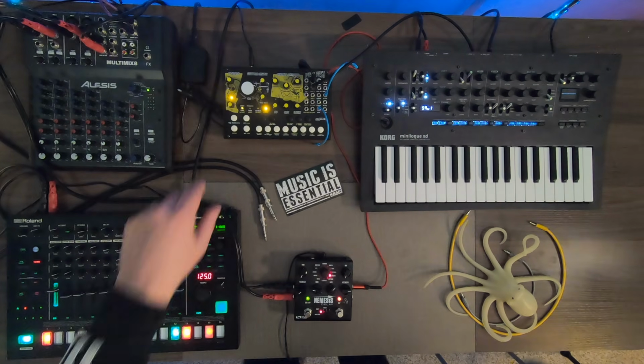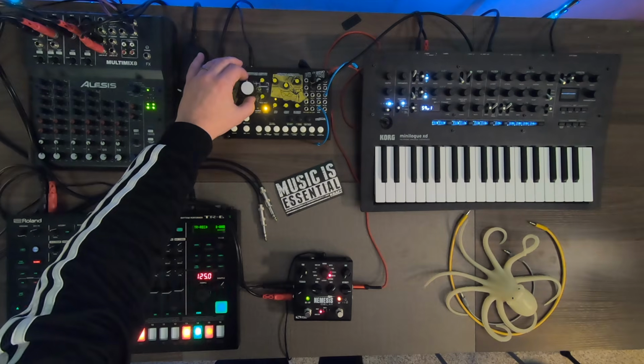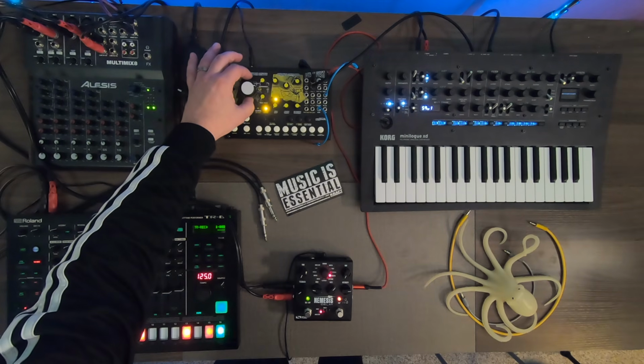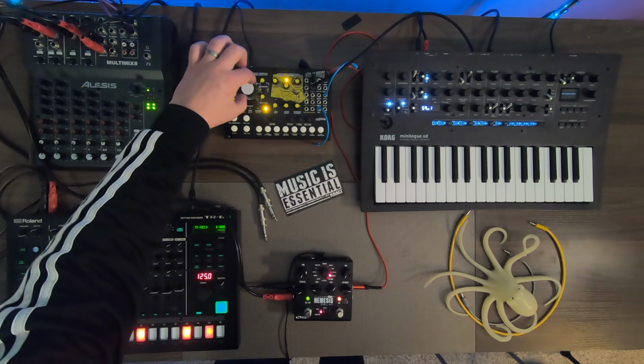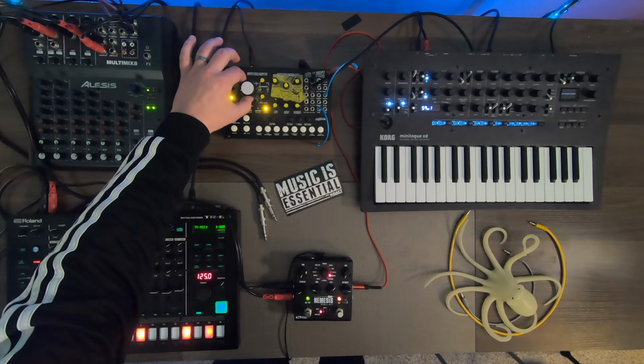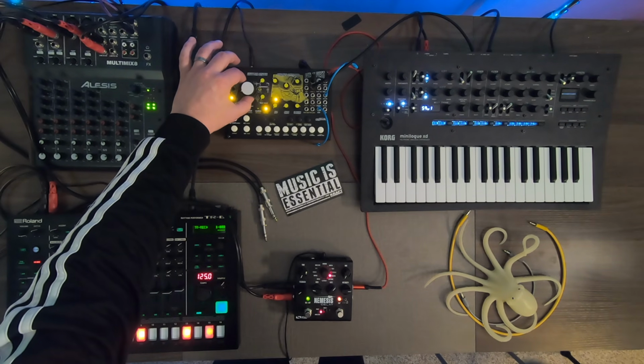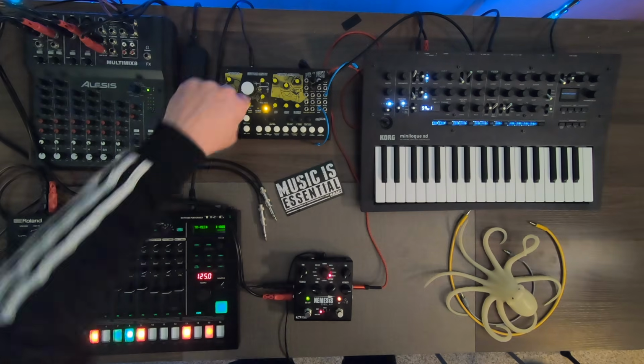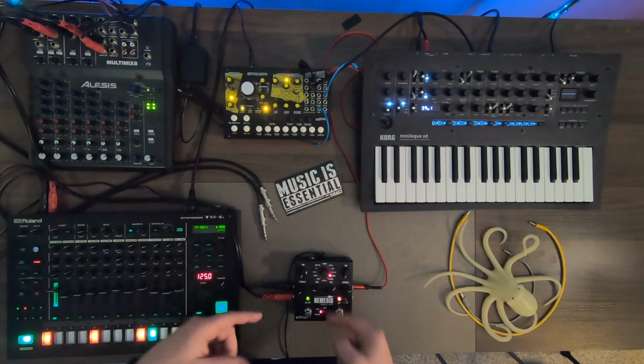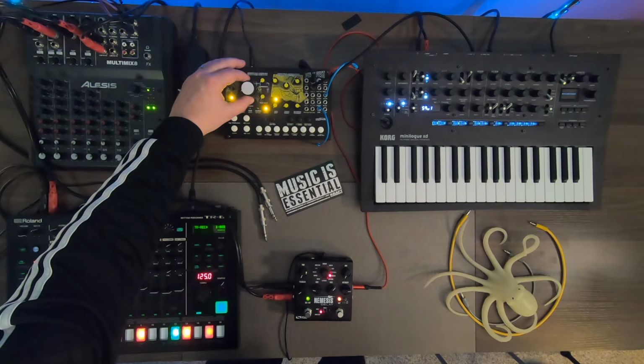So here's about where the bass is regained. Not much bass here. Quite a lot of bass here. Yeah, and the most bass here. So this is really already a mixing knob in terms of frequency for this bass element.